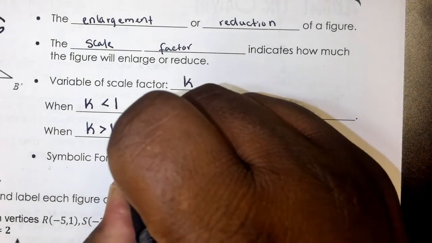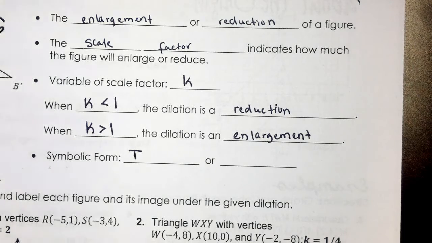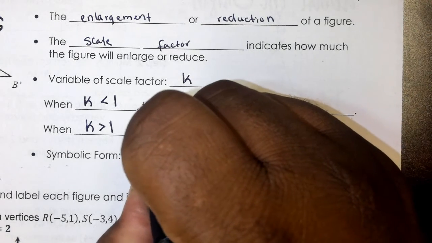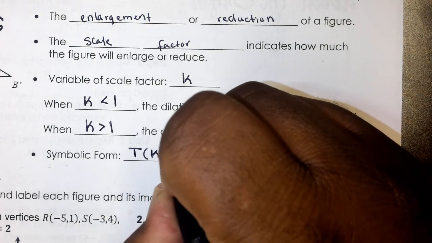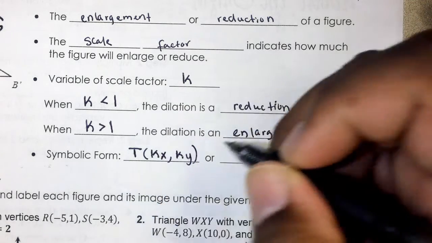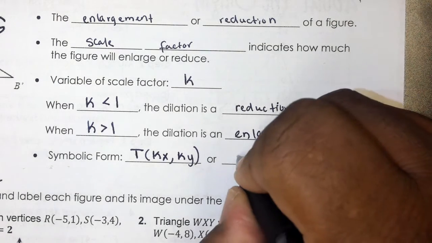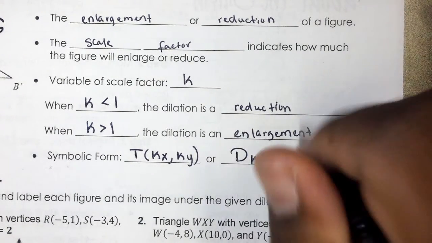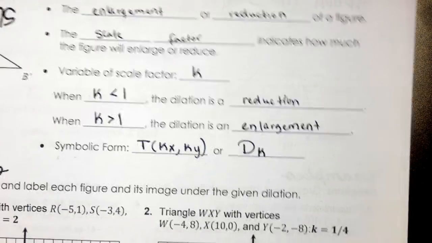Symbolic forms. You never really see this form, but we do use it. It's a transformation where (x, y) goes to (kx, ky). You're multiplying your scale factor by both your x and y coordinate. You'll also see it written as a dilation of k, whatever your scale factor is, equals whatever. Alright, so that's the notes part of it.